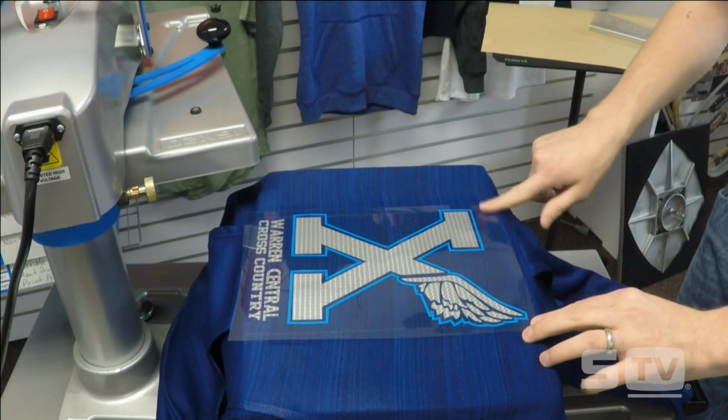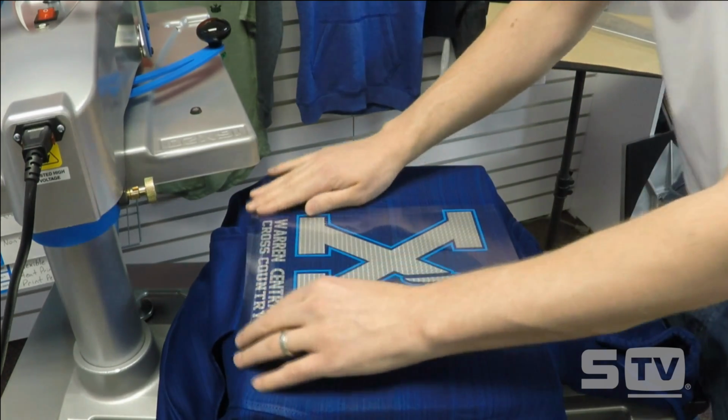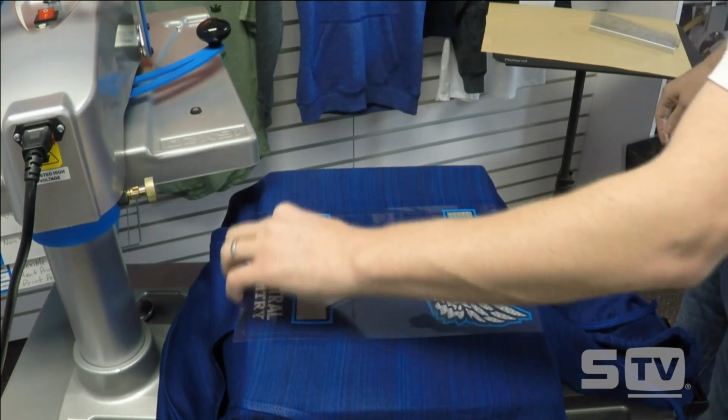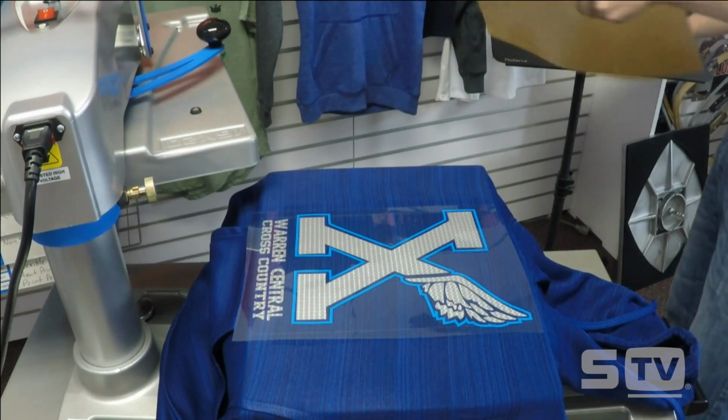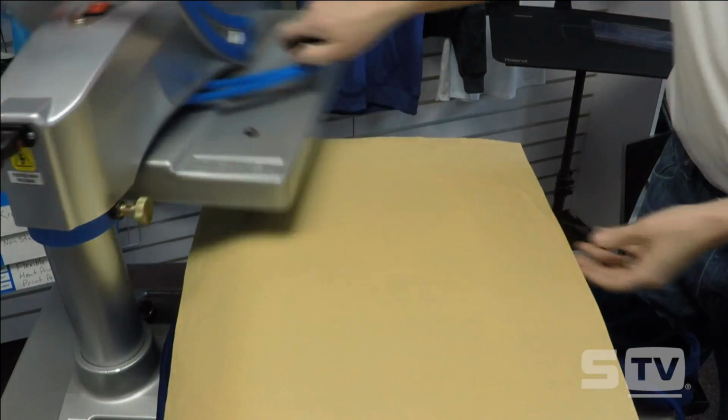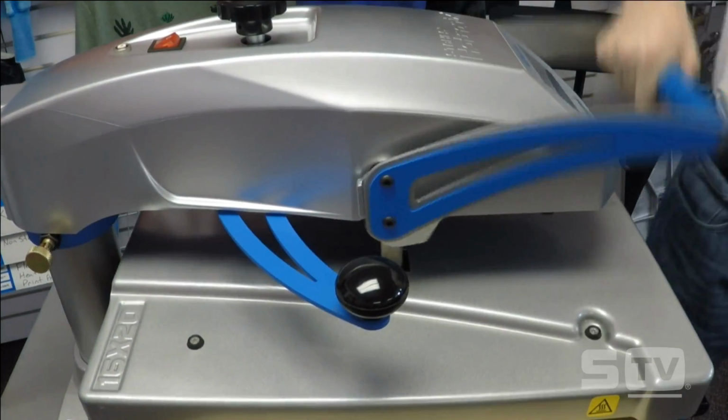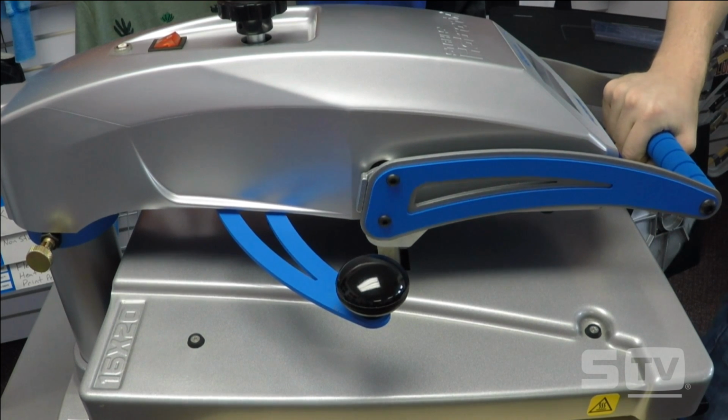I'm going to make sure I do a full application here, and we'll teach you another technique. Notice this is off the edge of the press, so I want to be careful with that. I'm going to cover with a cover sheet. I'll give both layers a full 15-second application, 10 to 15 seconds.